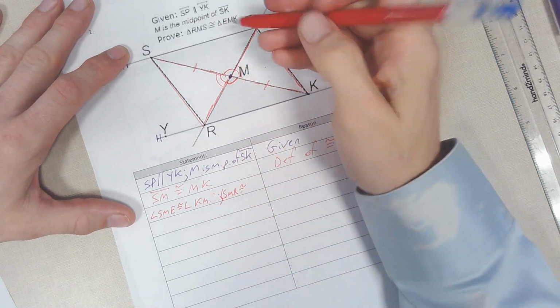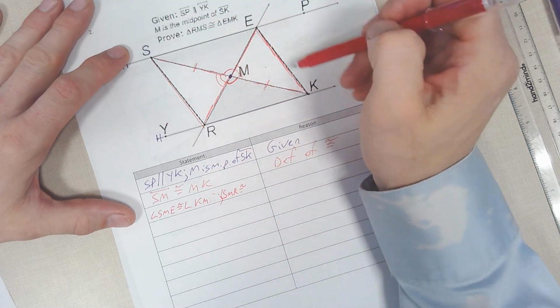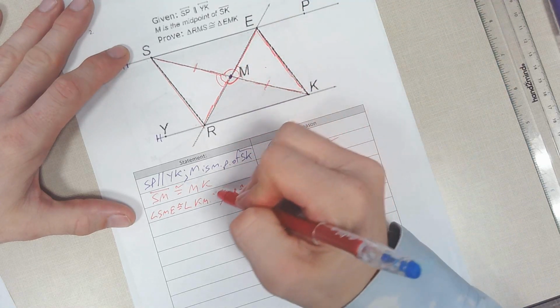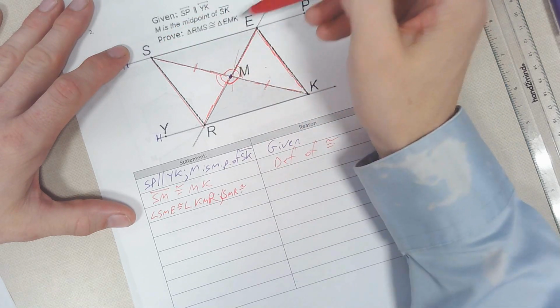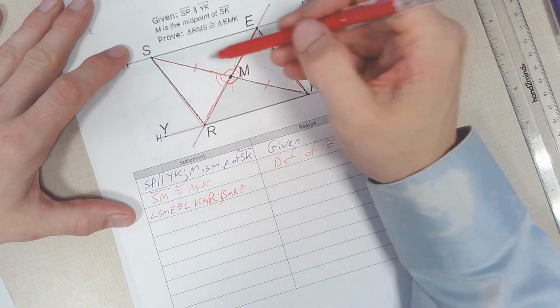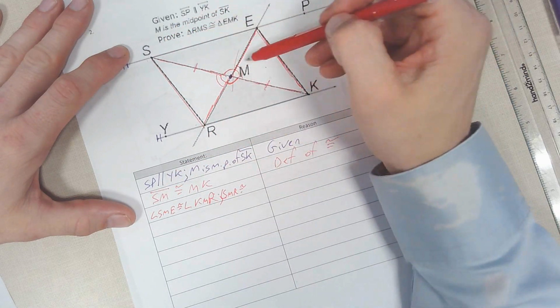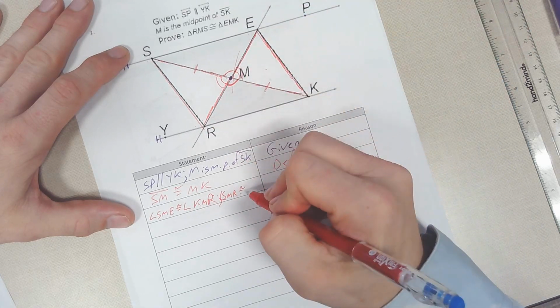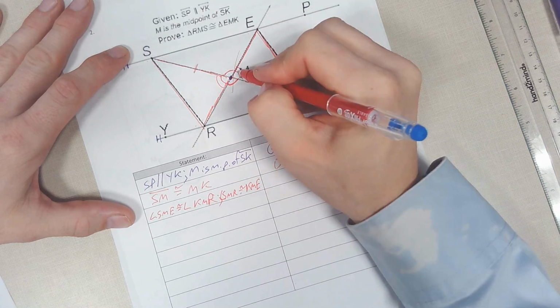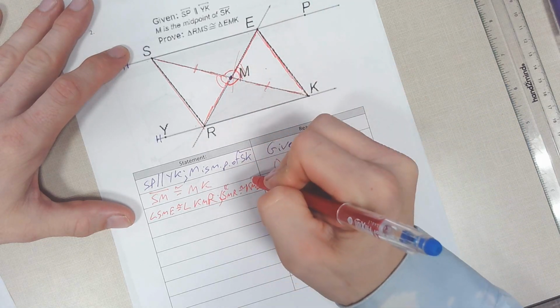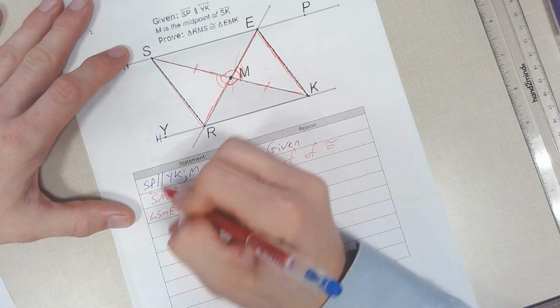Angle SME is congruent to KMR. So SME is congruent to KMR, and then SMR is congruent to KME. Sorry about that. Alright, so these two are congruent. These are my double angles.